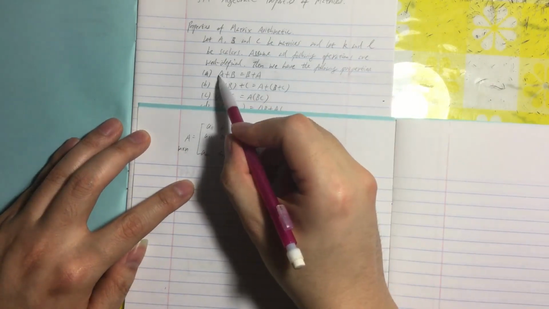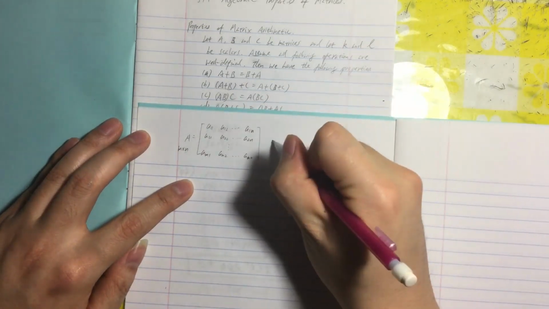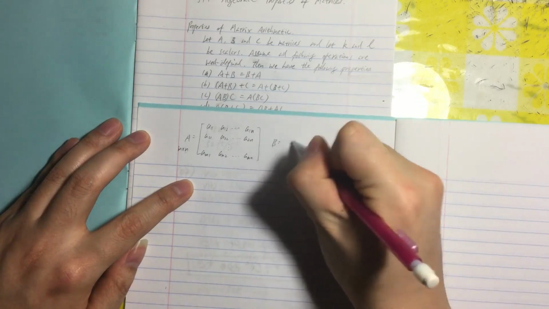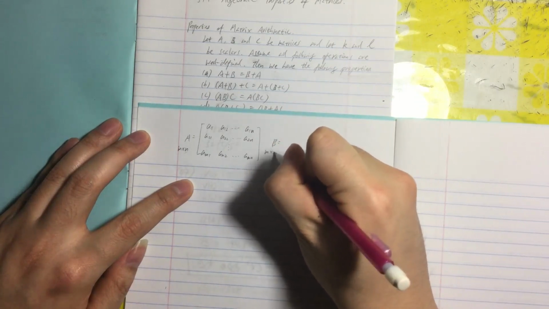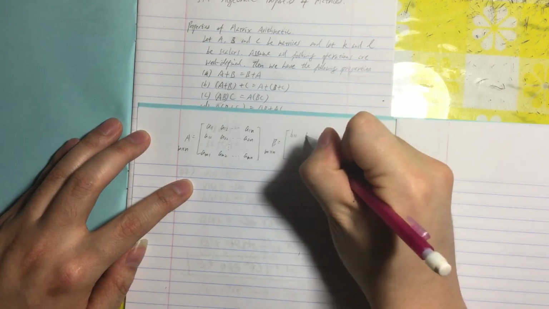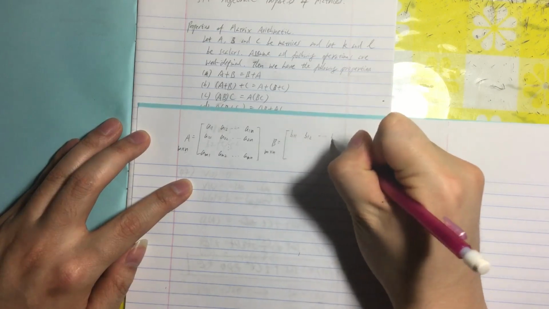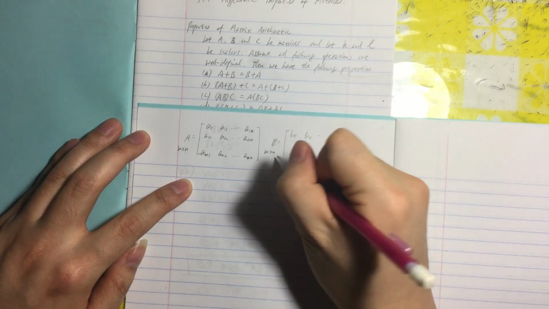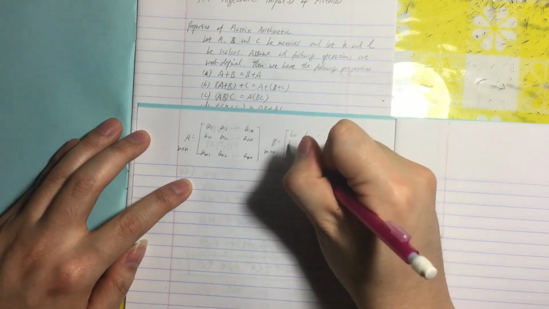In order to add A and B together, B must have the same size. Let B be another m by n matrix, with n columns and m rows.